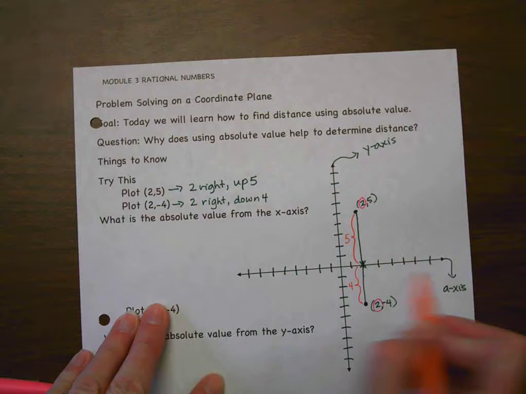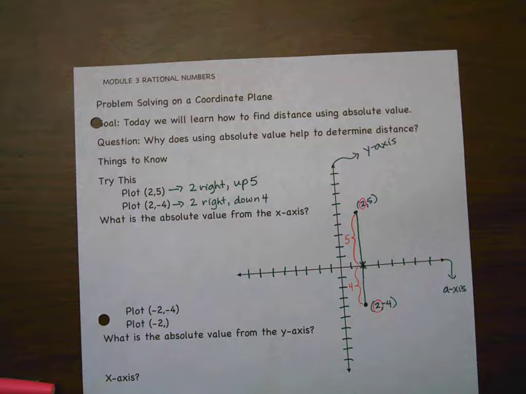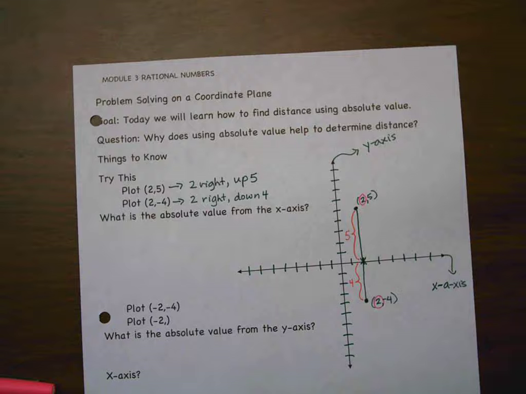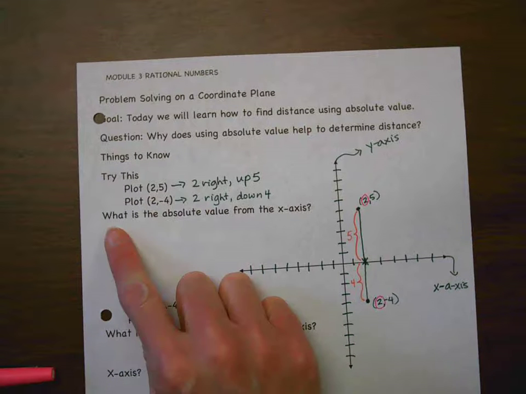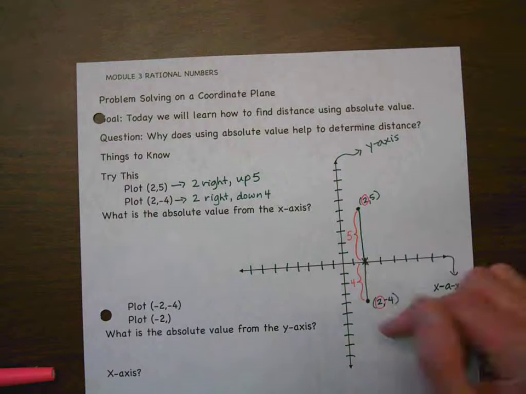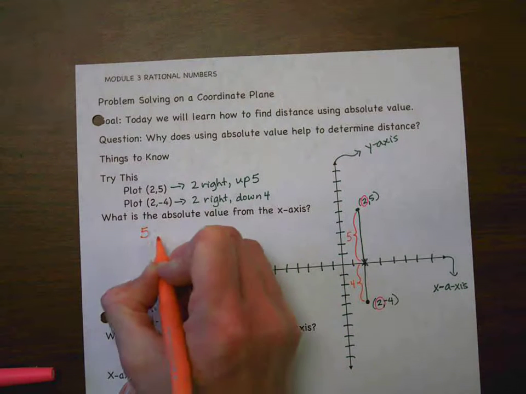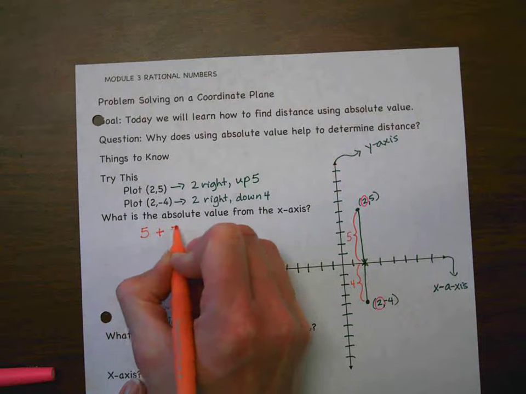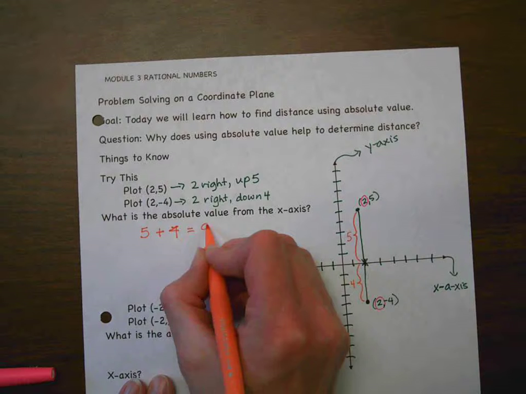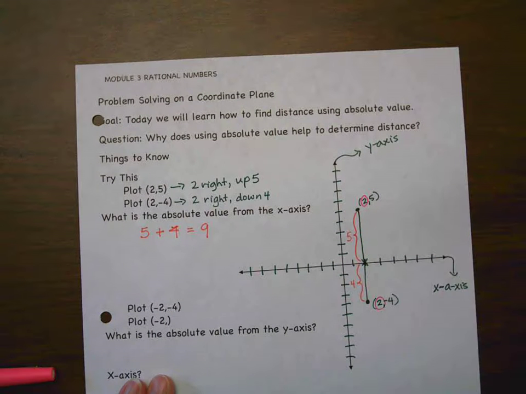The question says, what is the absolute value from the x-axis? Well, it's 5 on this side and 4 on this side. So I would say 5 on the top plus 4. I cannot write today. 5 plus 4 equals a total of 9. So the distance is 9.